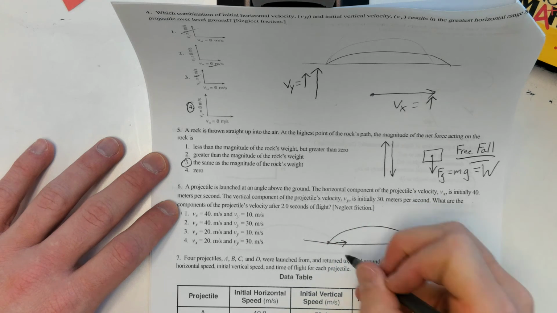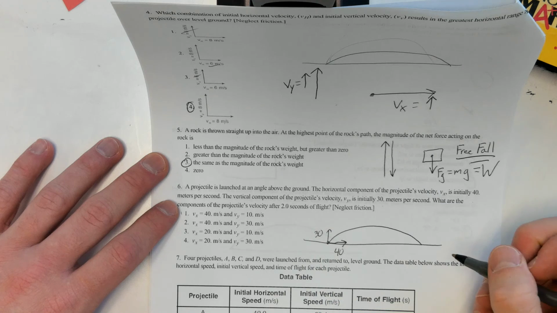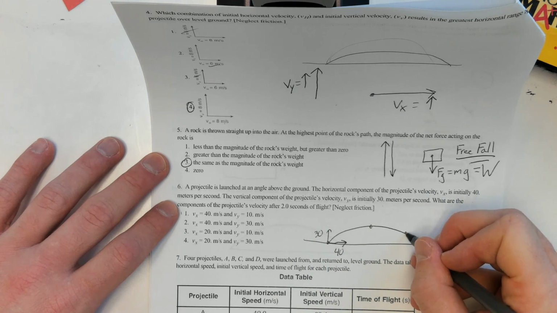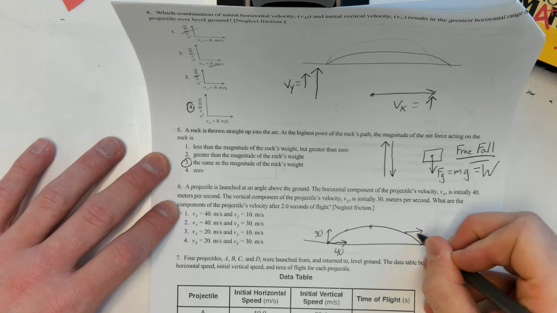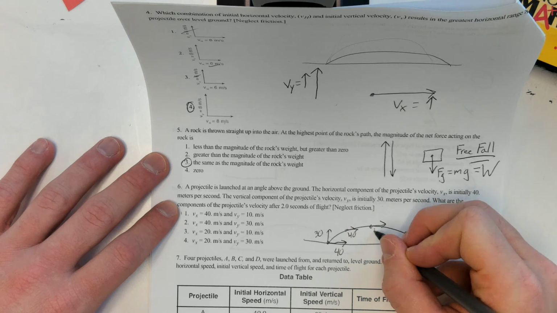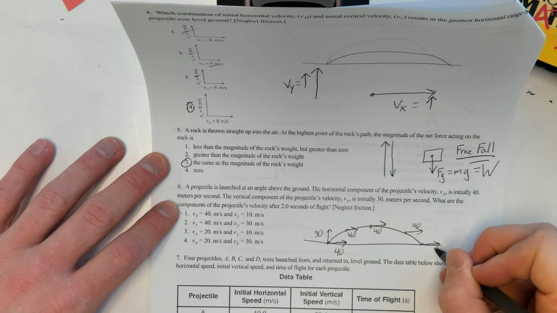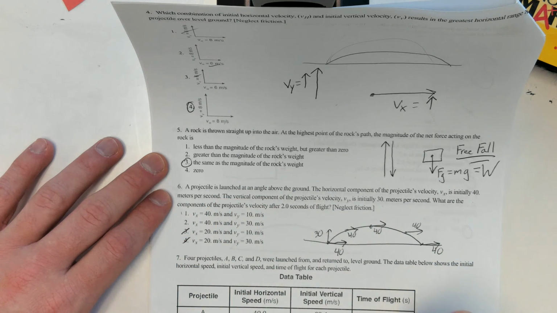So this is 40 to start, and this is 30 to start. So we know that anywhere along this path, Vx is always going to be 40. And that's because there's no acceleration in the x direction. So x doesn't change. So we can cross off 3 and 4.